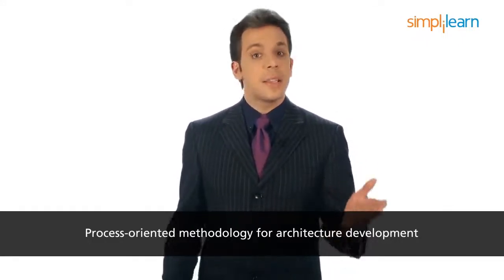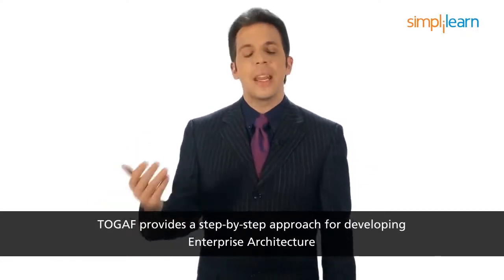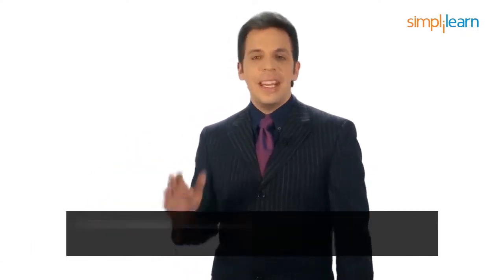Using TOGAF as the architecture framework allows the development of architectures that are consistent, reflect the need of stakeholders, employ best practice, and give due consideration both to current requirements and to the likely future needs of the business. Through its architecture development method, TOGAF provides a step-by-step approach for developing enterprise architecture. The ADM describes a process for deriving an organization-specific enterprise architecture that addresses business requirements.